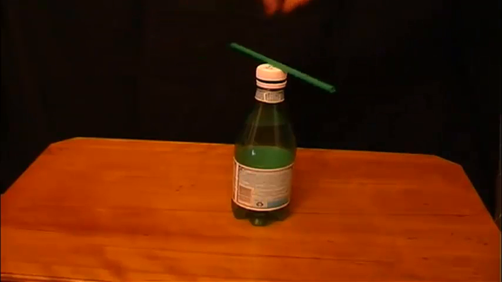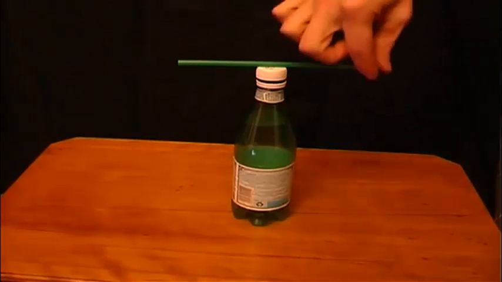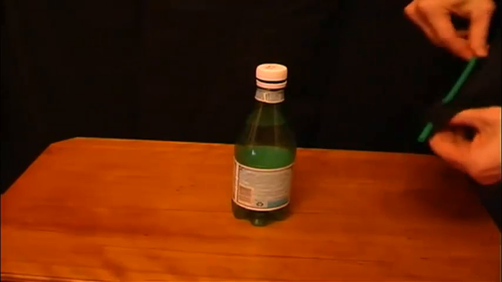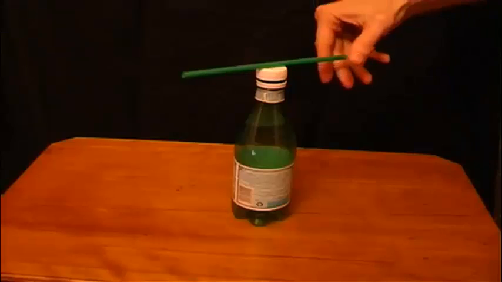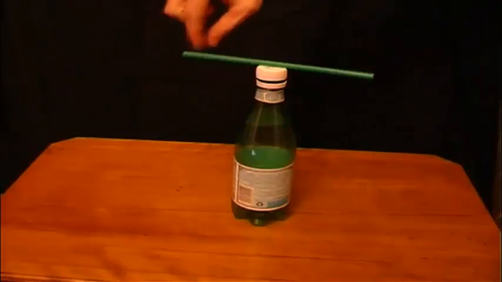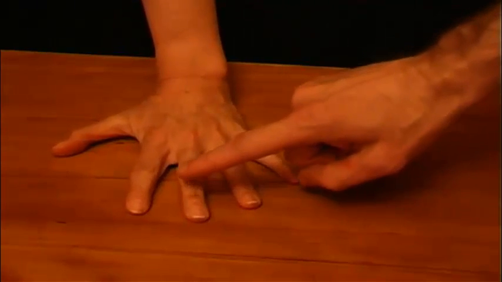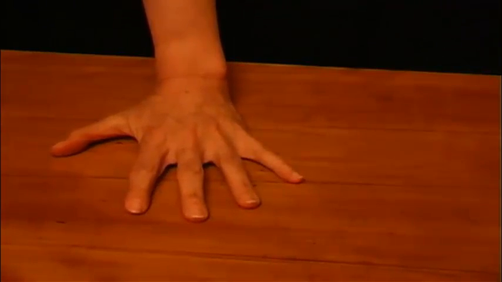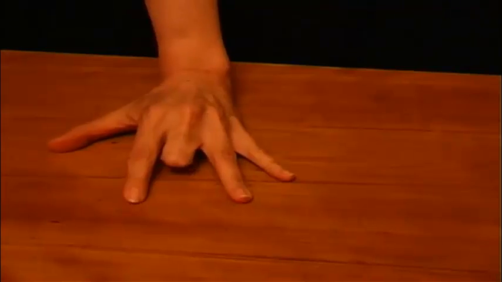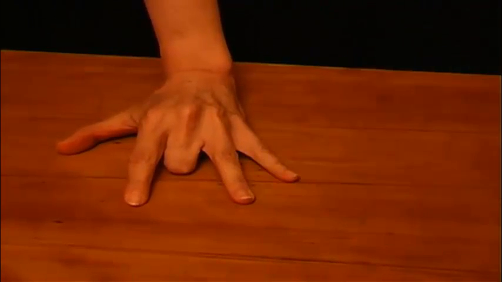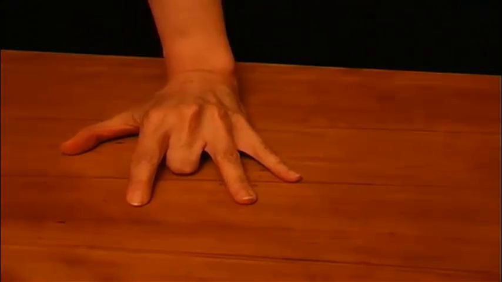Balance a straw on a bottle and then use your magical abilities to make it rotate. The secret is simple. Before you start, rub the straw on your t-shirt or a cloth, and then static electricity will do the rest. Ask someone to put their hand on the table and then bend their second finger under their hand. Now tell them you're going to use your magical abilities to prevent them moving their third finger off of the table. They won't be able to move it.